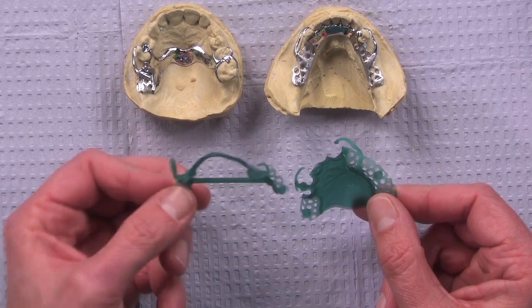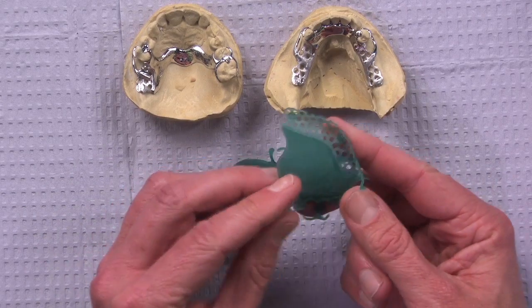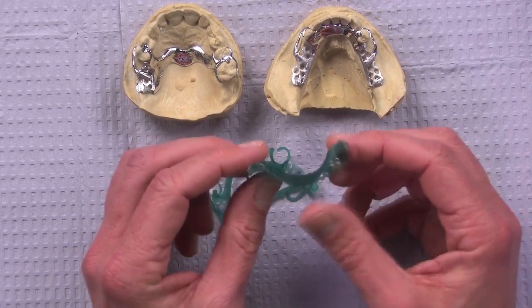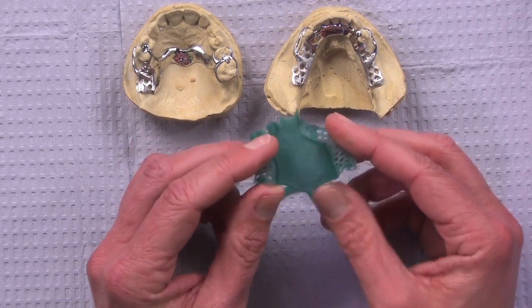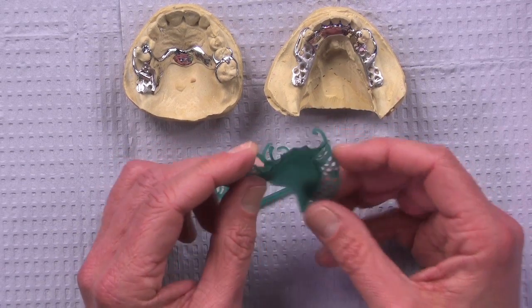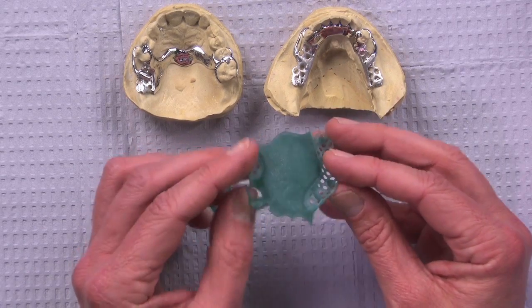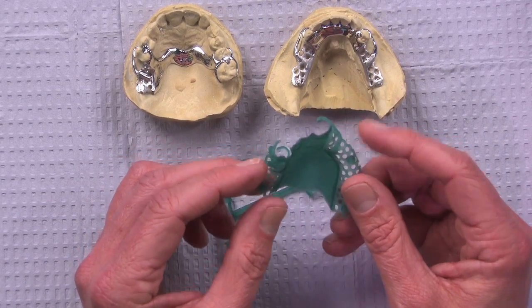They can actually design these partial frameworks on the screen, and then they print them on a 3D printer. So this is actually a resin material. It's definitely more hardy than it would be when it was waxed directly on the model, and you can see it's nice and thin because it's so strong, and the clasps actually can bend a little bit. It can be tried on and off the model, and it's really a fantastic way to be able to do it.